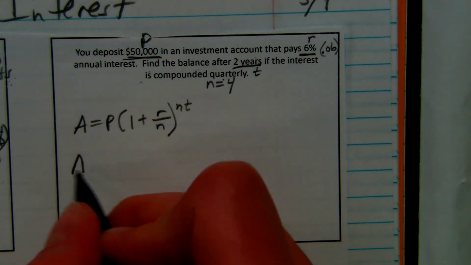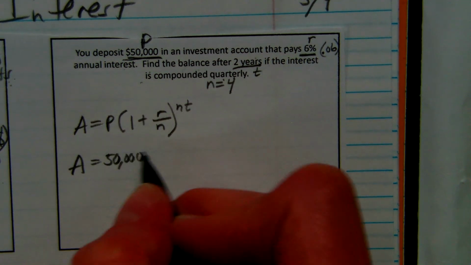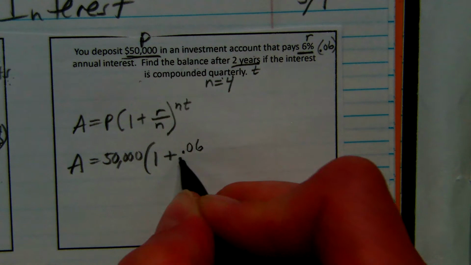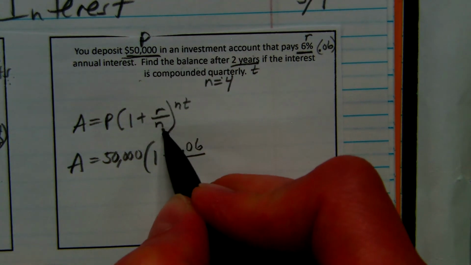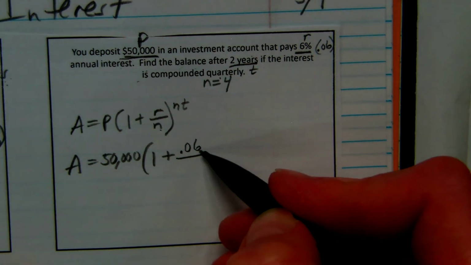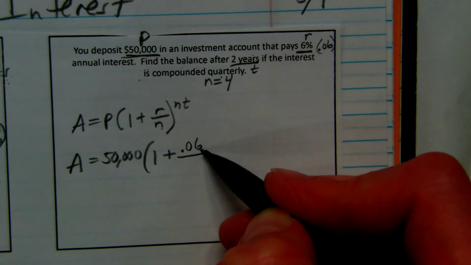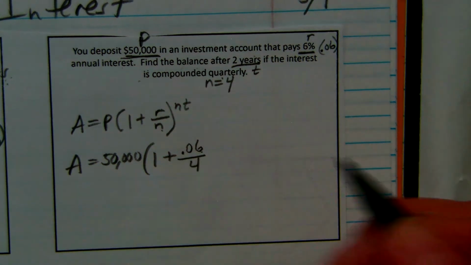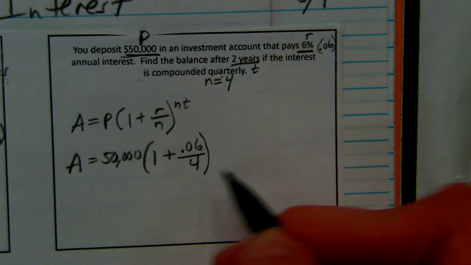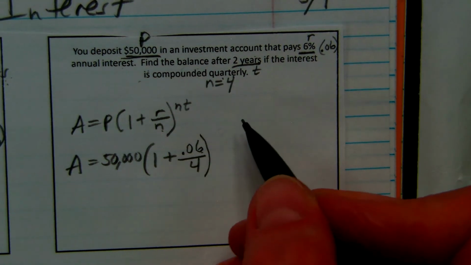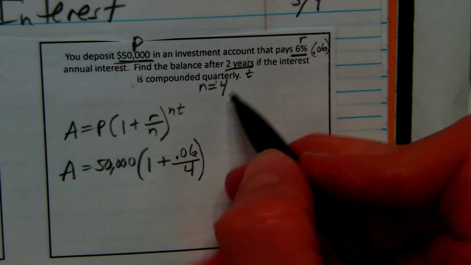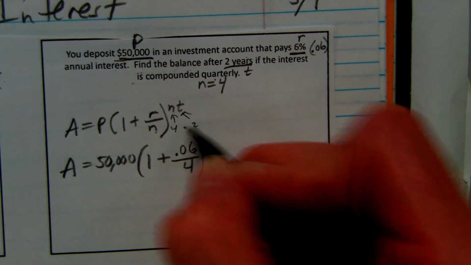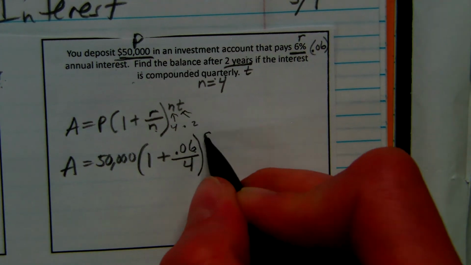So we're just going to put everything in. So the principal is 50,000. I'm going to have 1 plus my interest rate, which we said was 0.06 in decimal form. And then we're going to divide it by the number of times you're paying per year. So this is your annual percent interest, but then they're going to divide it up over how many payments you're going to pay. So since we're making 4 payments, they're going to divide that by 4. I feel like this is a lot better than Gibson did. Okay? And then in the power, we're going to take 4 times 2. We're going to multiply that, and that gives me the total number of payments is 8.